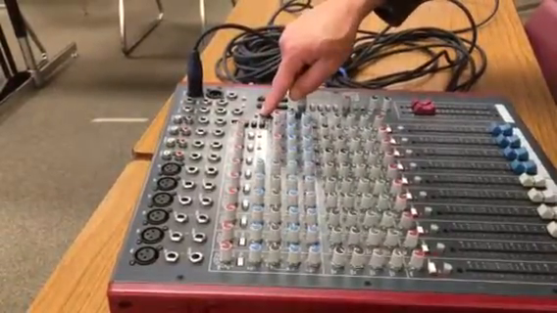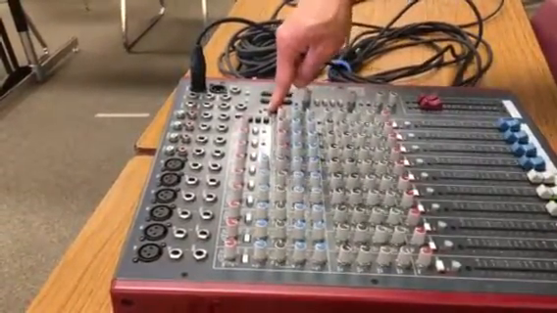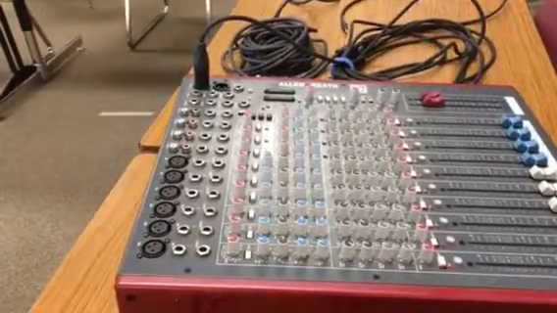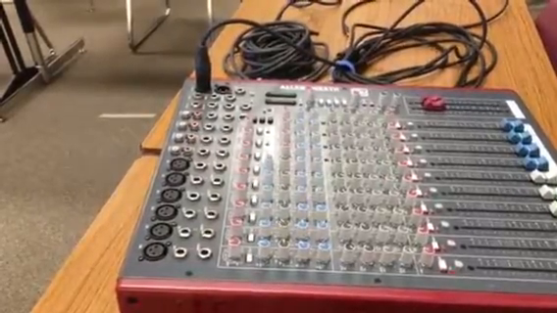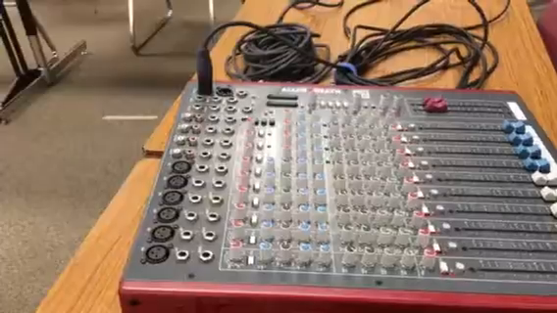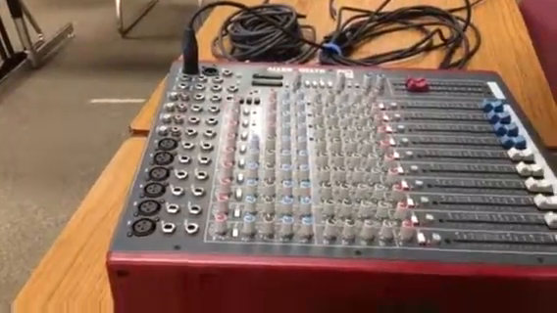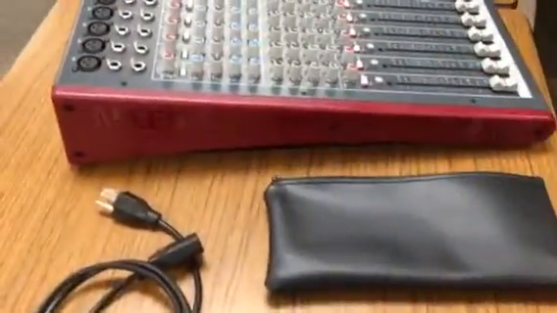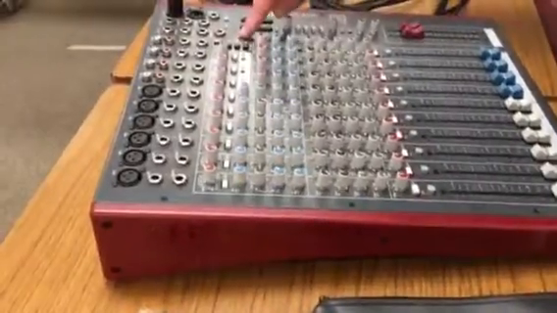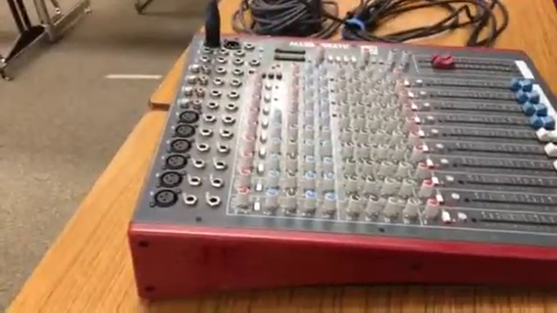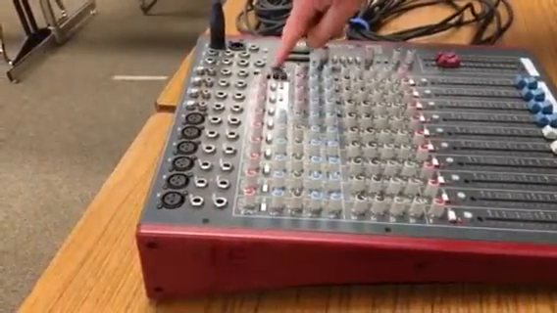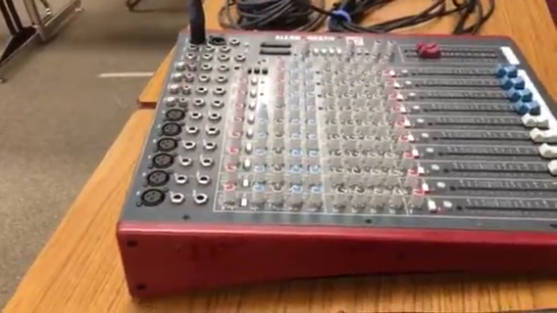This little guy right here, this is called phantom power. So if your mic needs to be powered, and certain mics do need to be powered, I think your lavalier mics do, you would turn this on. And you might need a little pen or something to push that down, a little light will go on.